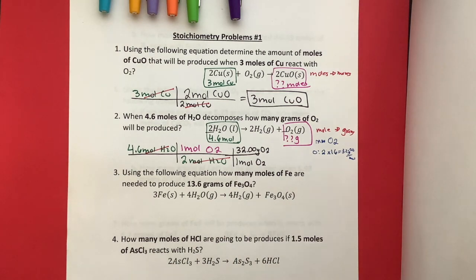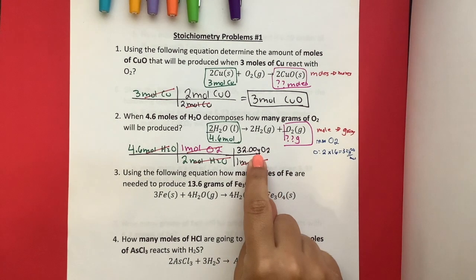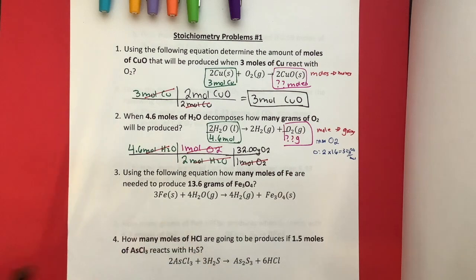Okay, now I'm going to go ahead and cancel out moles of oxygen. Since the only unit that's not crossed out is grams of oxygen, and that's what the question is asking me for, I am done.